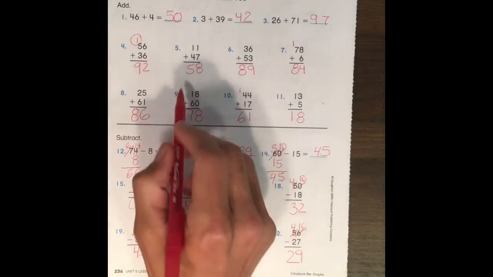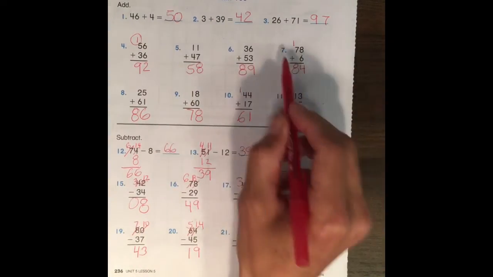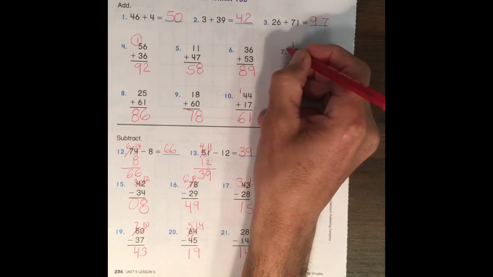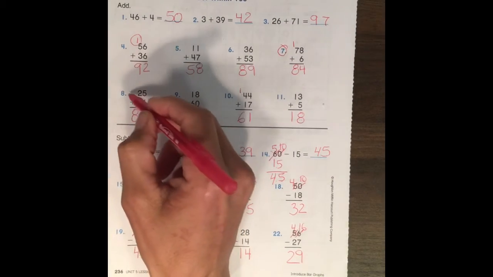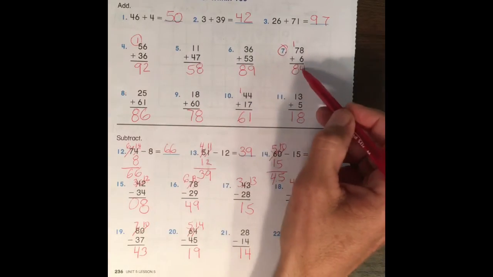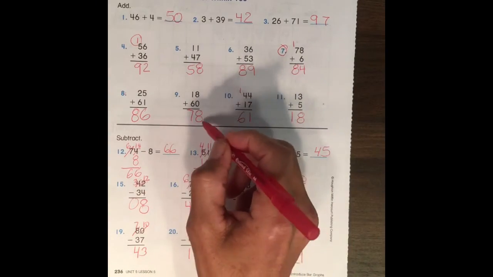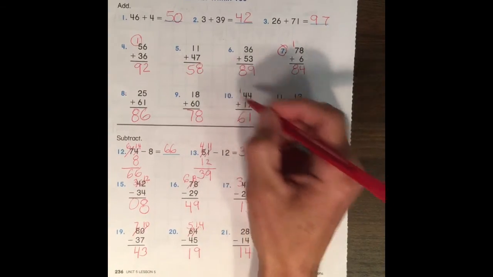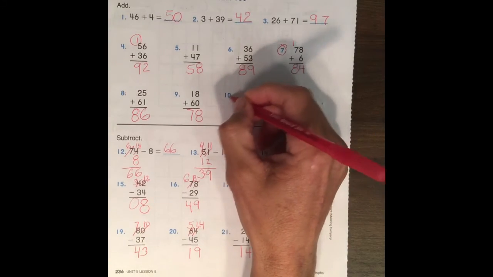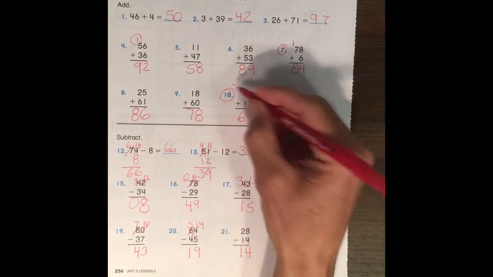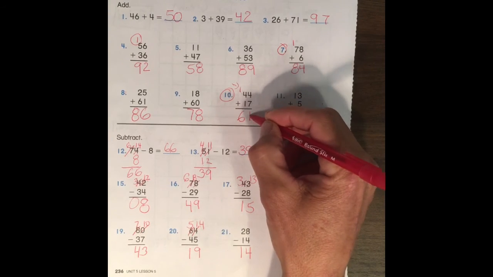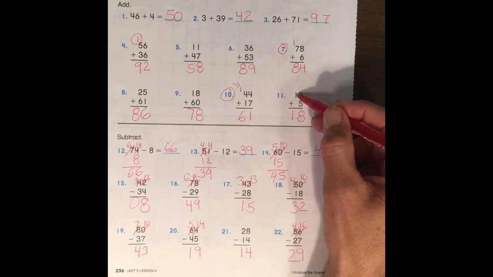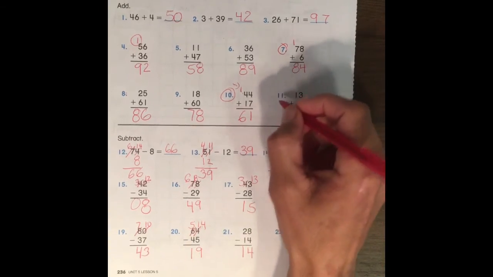58, 89, number 7. Again, I'm just going to circle the ones that I made a new 10 at. 8, this was 84, 86, 78, number 10, 61. Again, we have a new 10 there, because 4 and 7 is 11. 11 is a new 10 and a 1. 13 and 5 is 18.